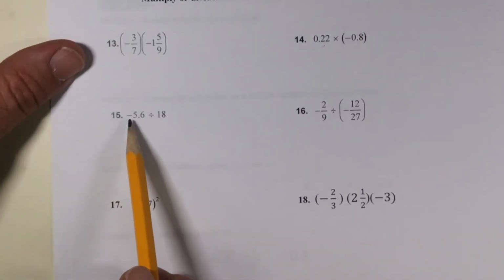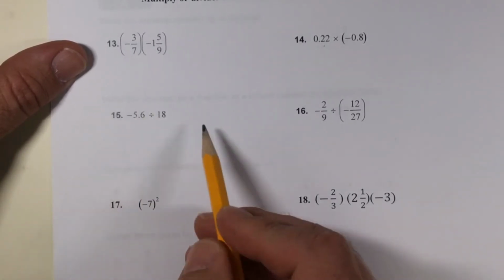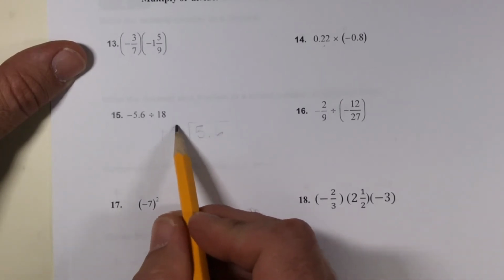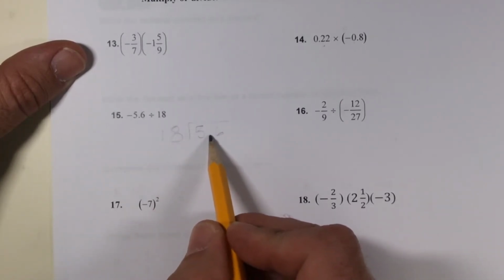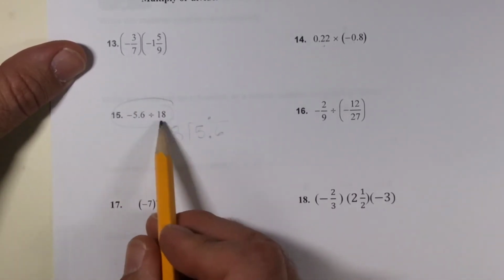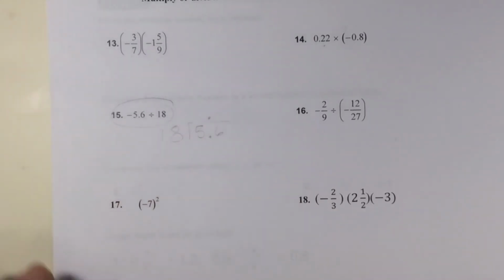Over here, negative 5.6 divided by 18. Remember, this first one is what goes in the box. So the 5.6 goes in the box, the 18 goes out of the box, and that decimal goes straight up into your quotient. Now you're ready to start dividing. Remember, different signs when you're dividing makes this quotient negative.